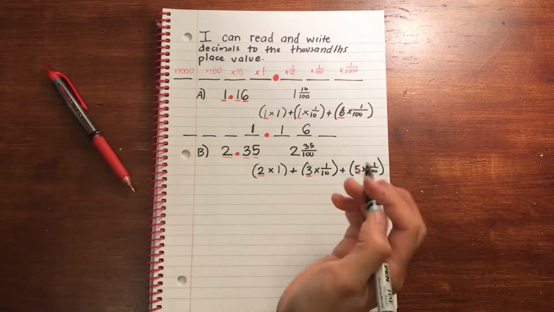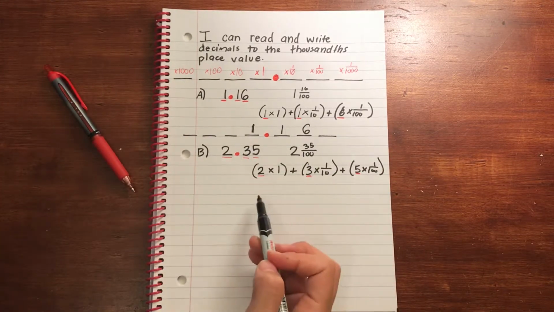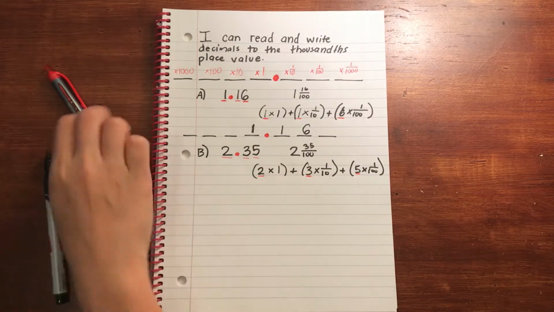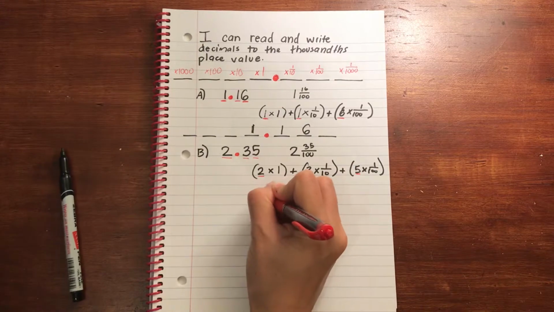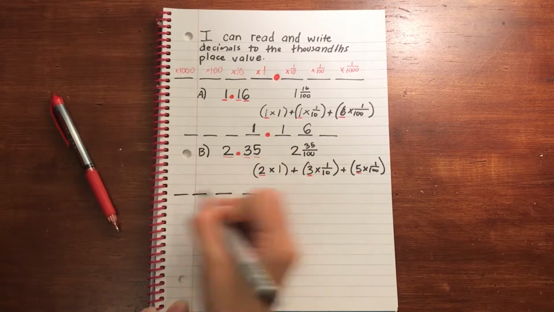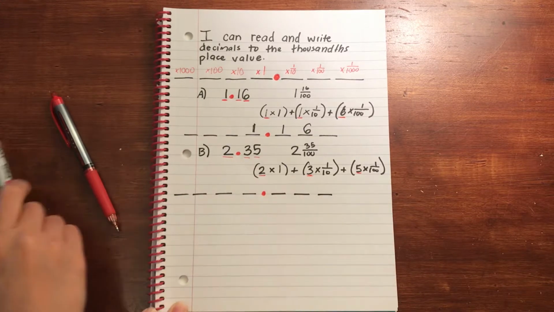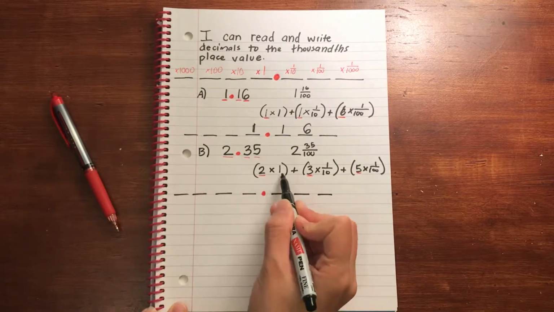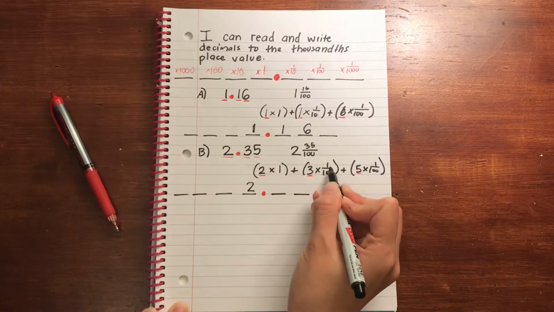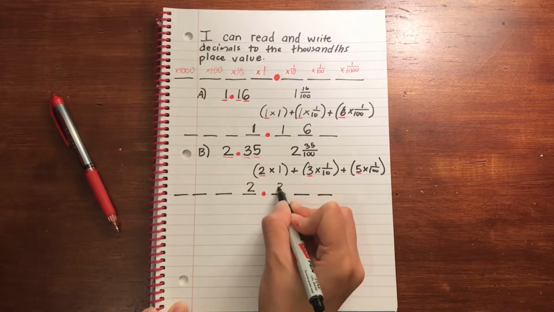And if I were to forget this was here and I had to rewrite it as a decimal in standard form, again, if I need more practice, I could create my place value chart and then plug in the numbers. So 2 times 1, I know that's in the ones place. Here's my 2. 3 times 1/10, that's 3 tenths, tenths place.